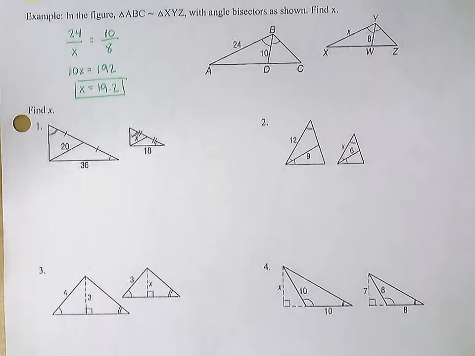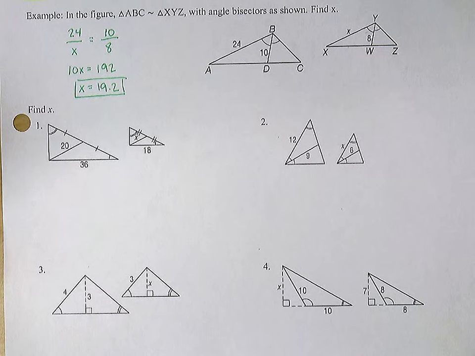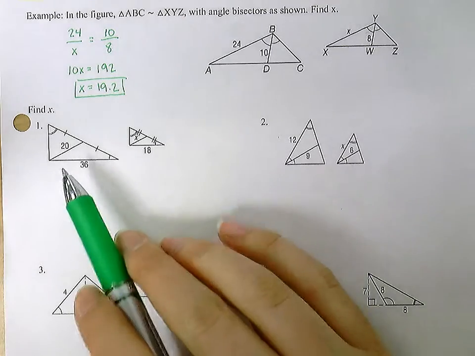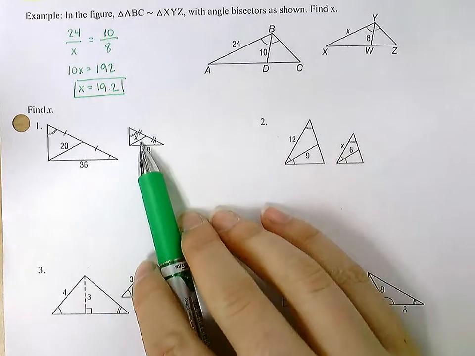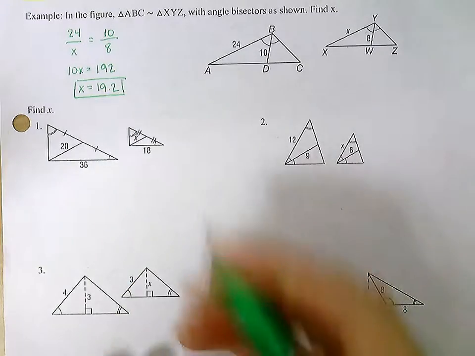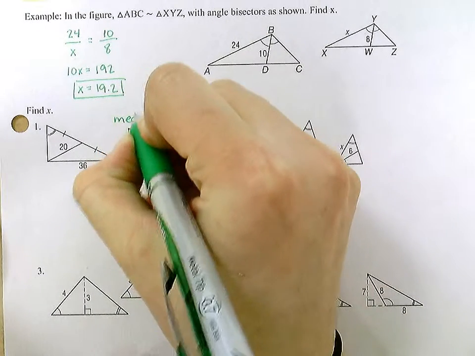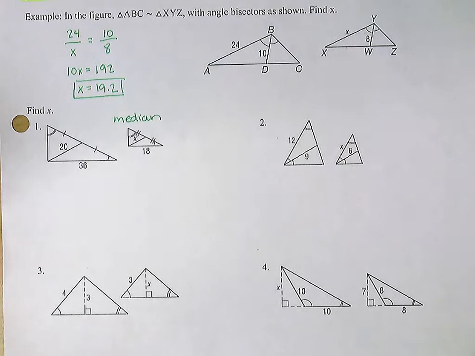All right. We do have some more examples here. Before I start setting up proportions, what I want you to do is tell me what the special segment is within these two similar triangles. So number 1, what type of special segment would this one be? It's a median. Since it is a median, it does correspond and is proportional with those sides of those similar triangles.